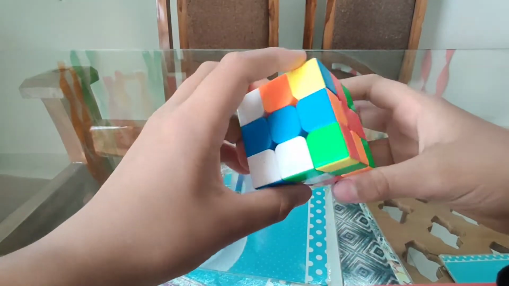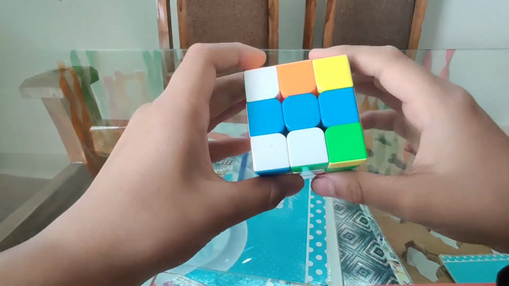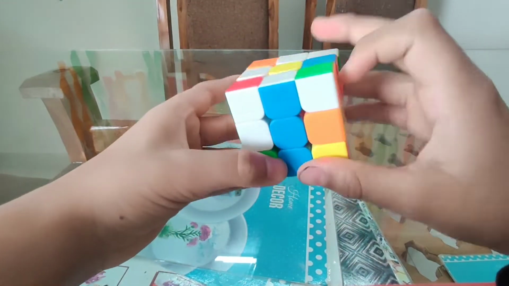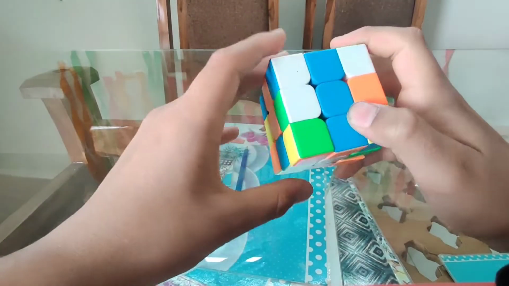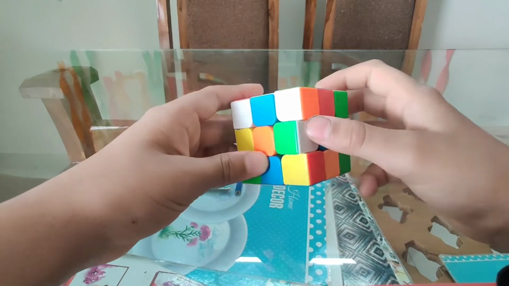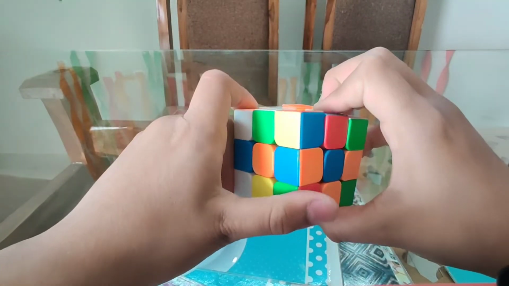The same thing you have to do for the down part also. You have to get it to the second layer. You have to put it here or here. It's not fitting here. So let's move it once this side. It came over here. And now turn it 90 degrees up once.